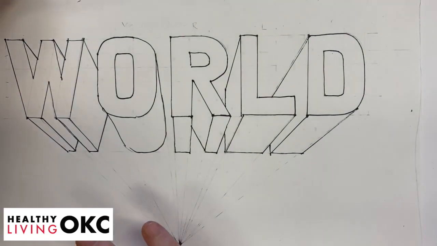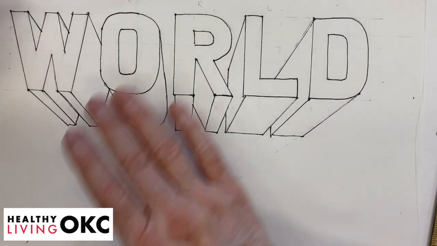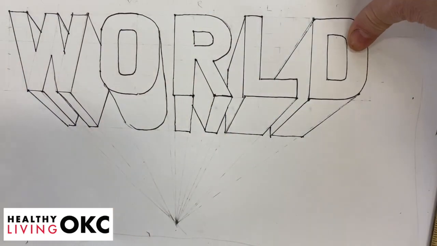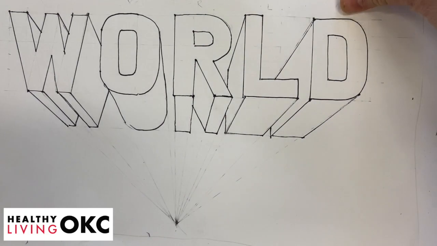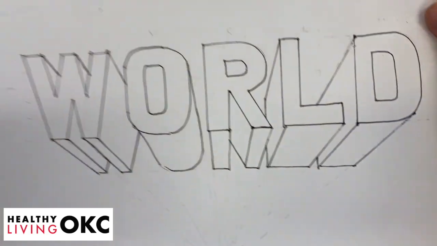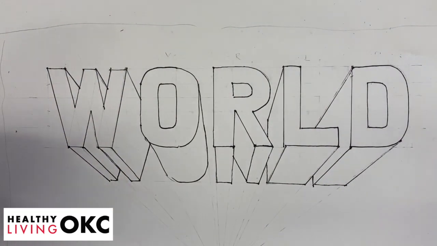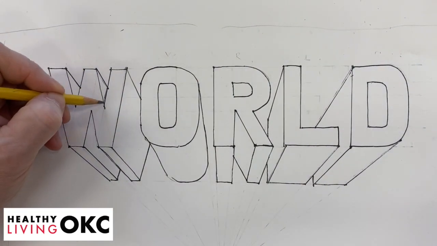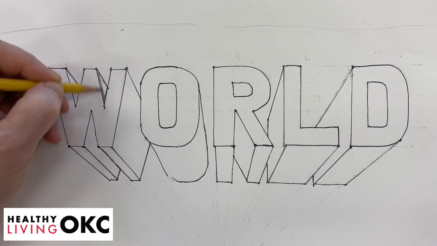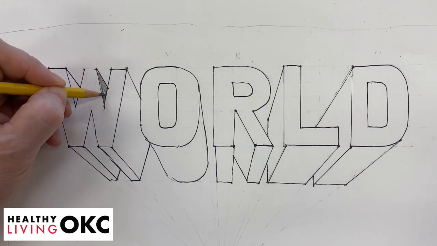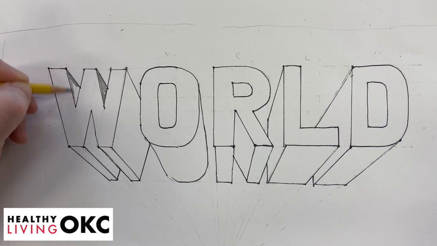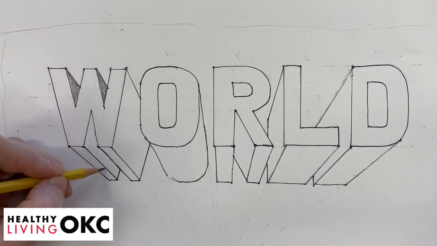All right, so we have the word done in perspective. See if I can move this more to the center. And you can shade in the parts that are darker to kind of add to the effect. And this is where you can add color too if you want to.